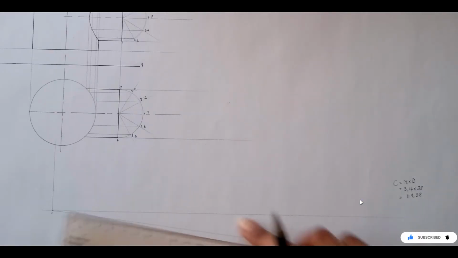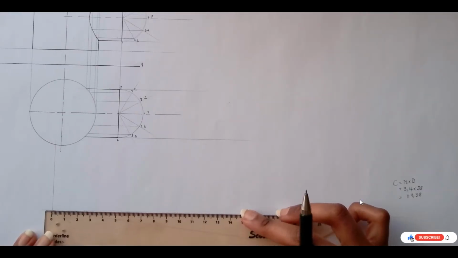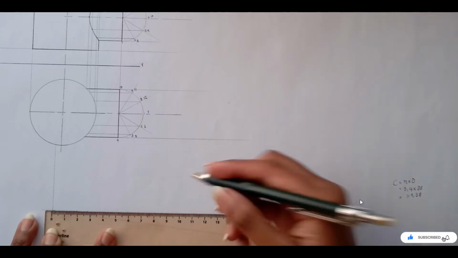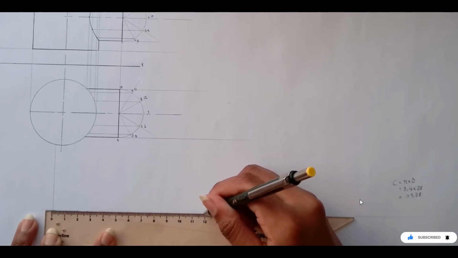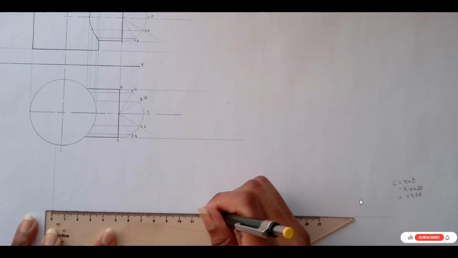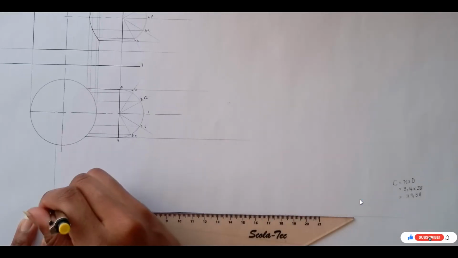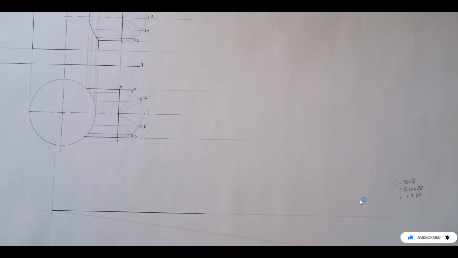So I'm going to take my ruler and measure 119.38. So it's 120, this is 119, just next to the 119. So you will draw that line at 119.38. Then you're going to have to divide the angled line into 12 equal parts.